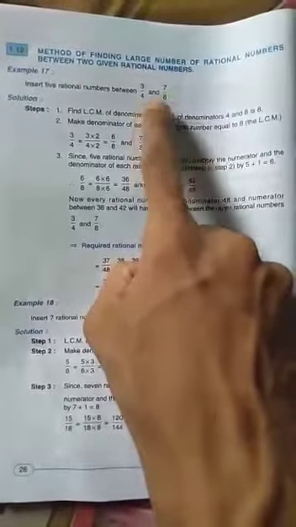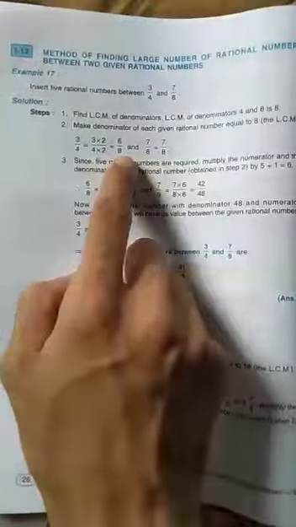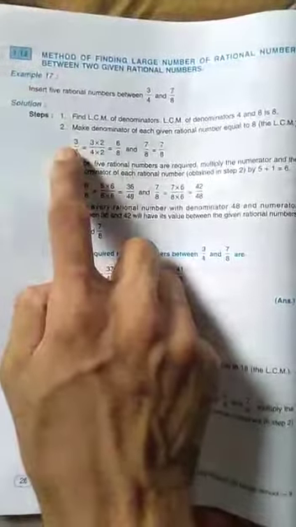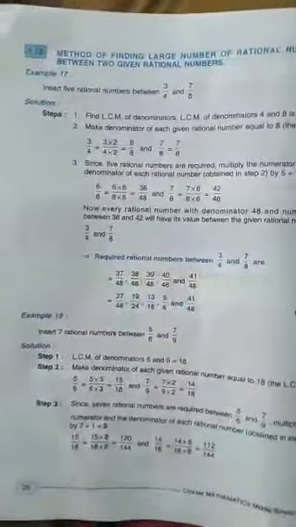That means 4 and 8 are the denominators. So the LCM of 4 and 8 is 8. So now what we need to do? Make the denominator of each given rational number equal to 8. If we make the denominator equal to 8, then for equality we need to also multiply the numerator by the same number, is not it?